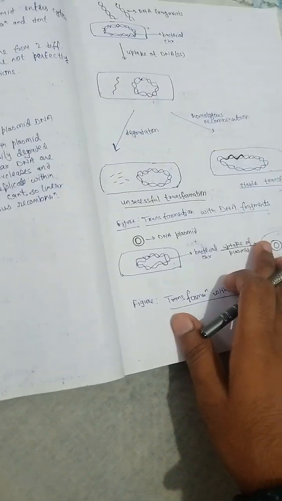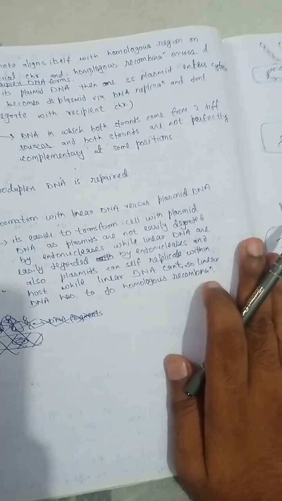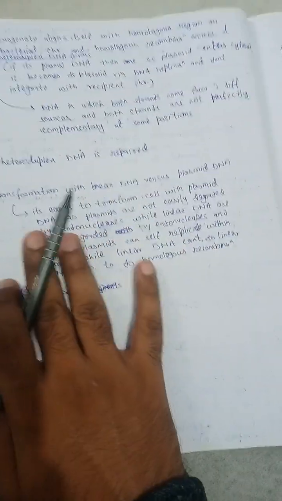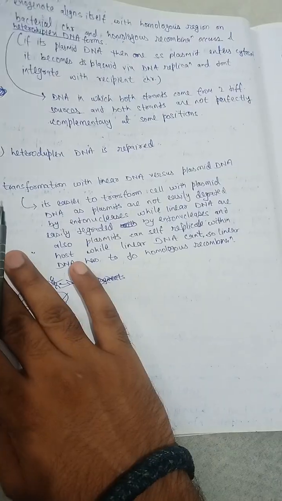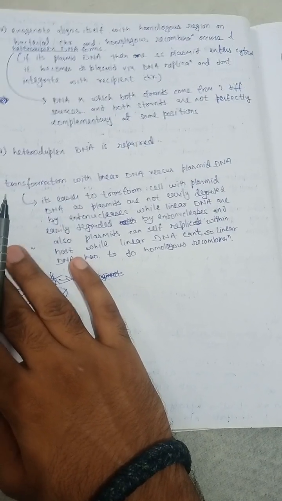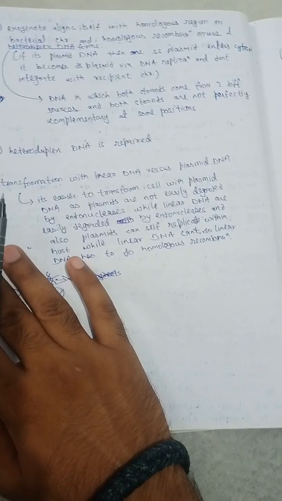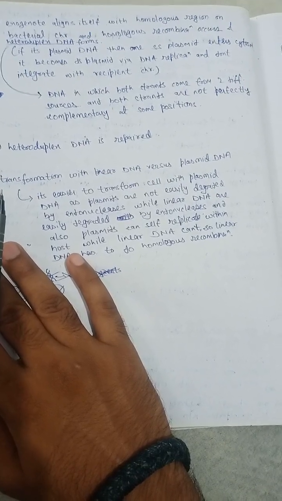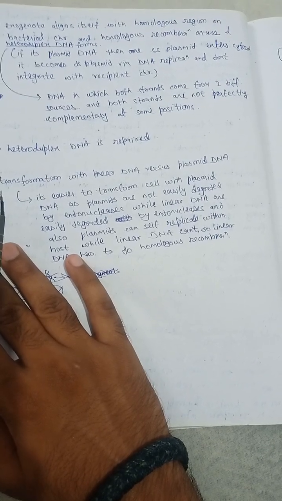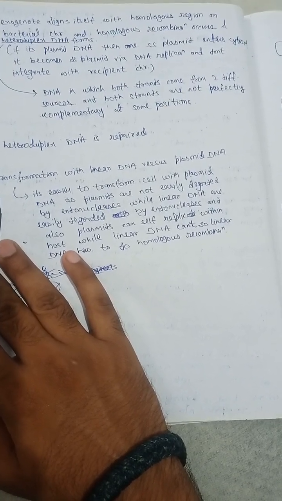Now see the next step. We will also see the diagram later on. The next step is the exogenote, that is the chromosomal DNA that has to be taken up by the cell. This is known as the exogenote. The exogenote aligns itself with the homologous region on the bacterial chromosome, and homologous recombination occurs and heteroduplex DNA forms.